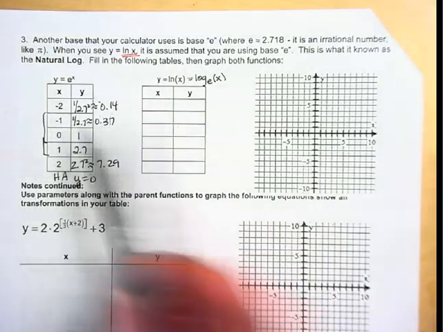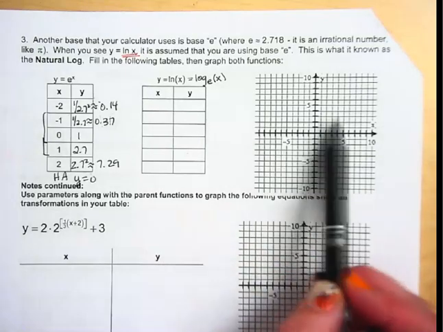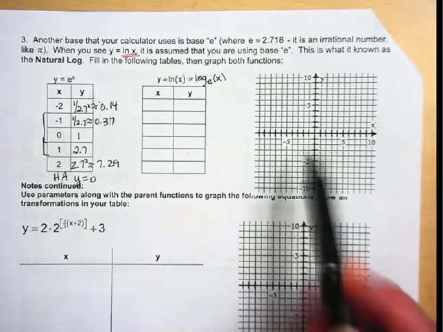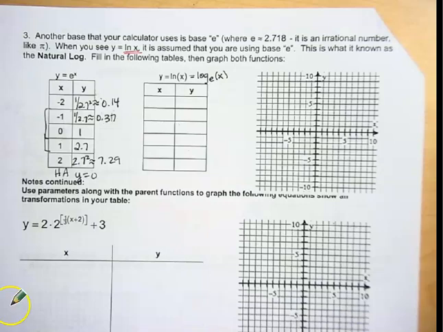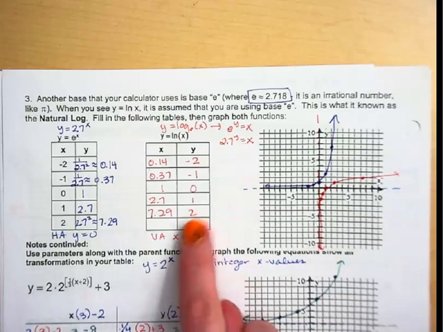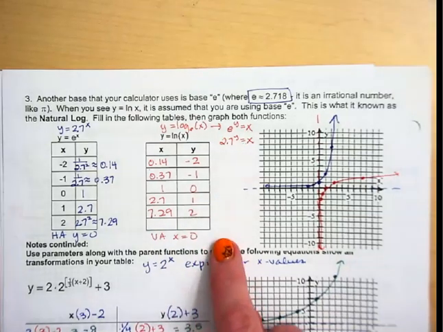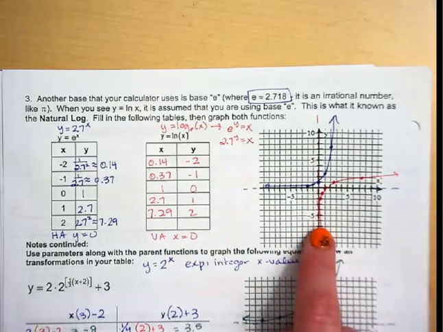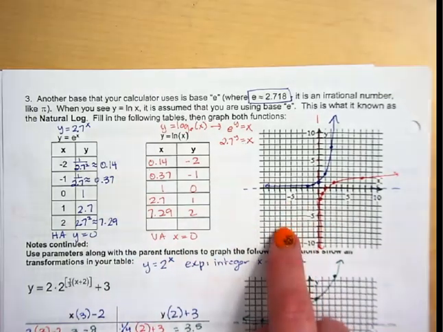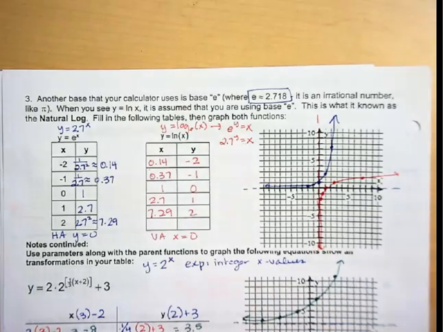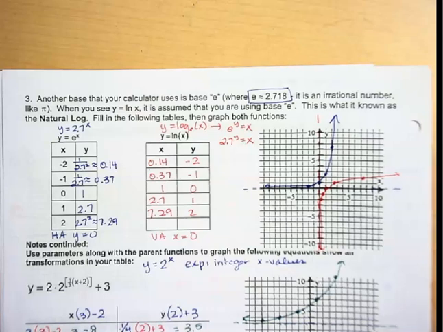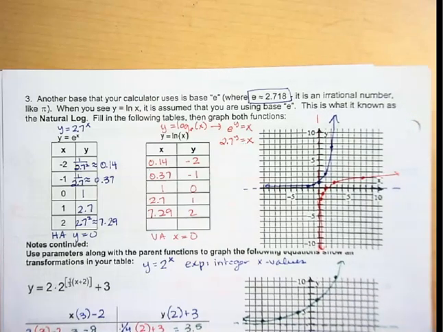So then flip those values for the log table and then graph both of them over here the best you can. And then pause your video to do that. Okay, check your table with mine. There's an extra row in that table for no reason. And then here are the graphs. I know that those values are really close together. Just do the best that you can. Okay, I'm going to make a separate video for the last two problems where we applied transformations to graphs.